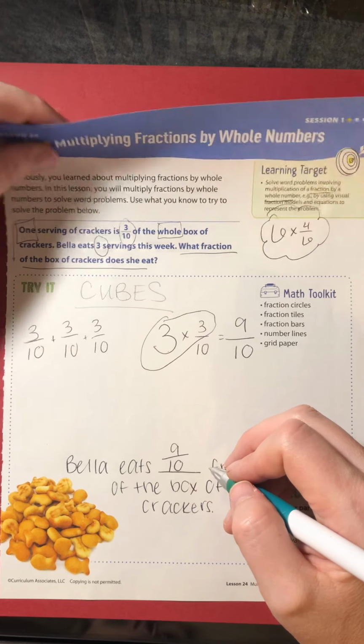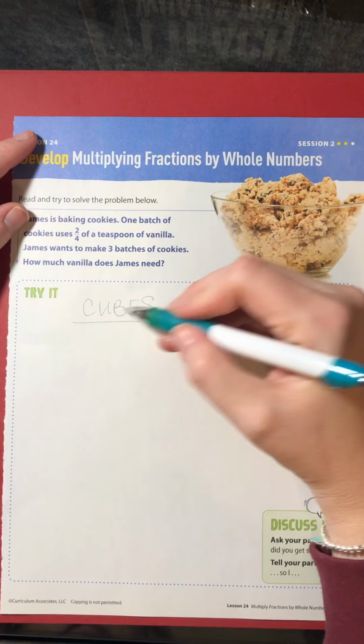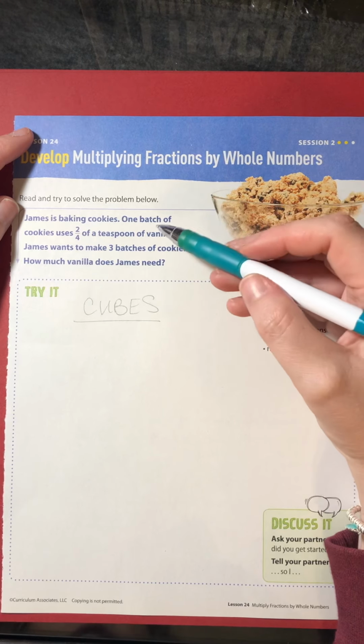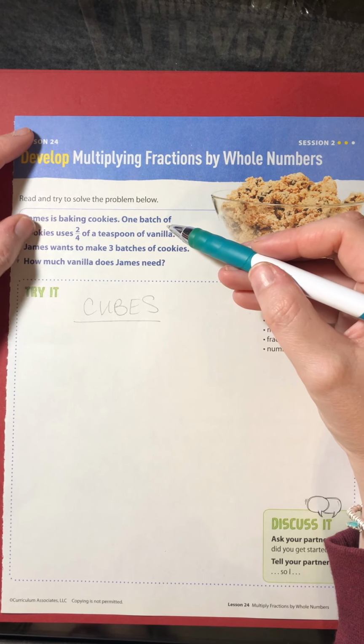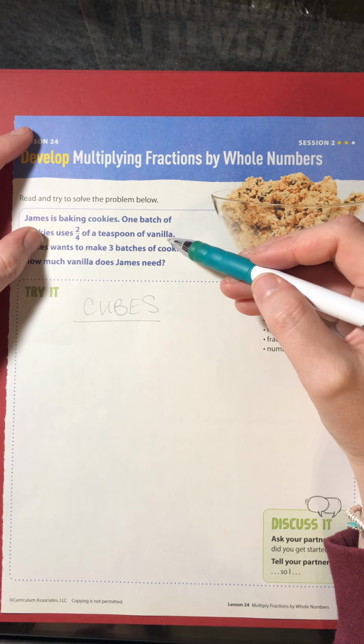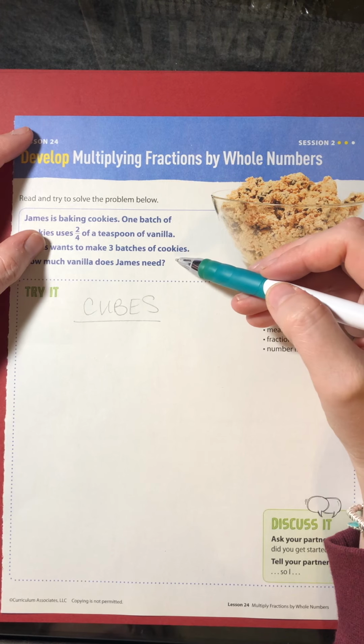Okay. So there's another one I'd like to share. Okay, this one's about delicious cookies. So again, we're going to use CUBES. Going to read it 2 or 3 times. James is baking cookies. 1 batch of cookies uses 2/4 of a teaspoon of vanilla. James wants to make 3 batches of cookies. How much vanilla does James need?